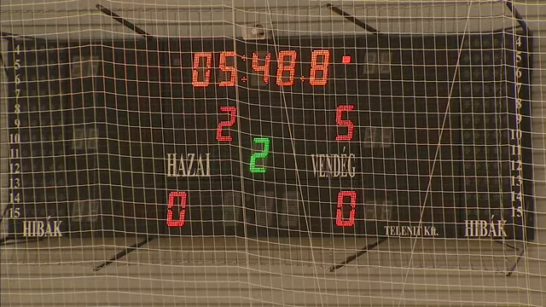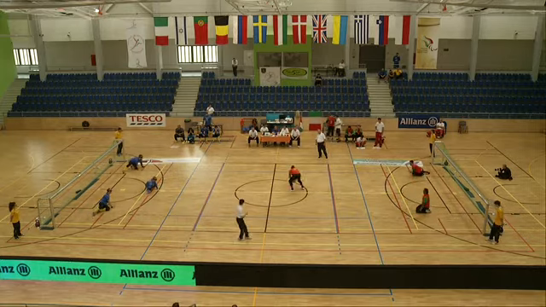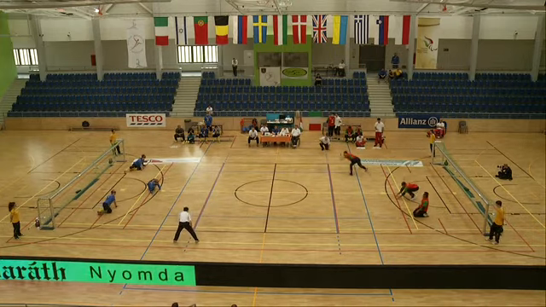So Ukraine now 5 and Portugal 2. 5 returns the shot back to 5. Ukraine 5 now will take the shot straight down, and it's blocked by number 4. 4 tracks the ball and passes that back to Portugal 5.